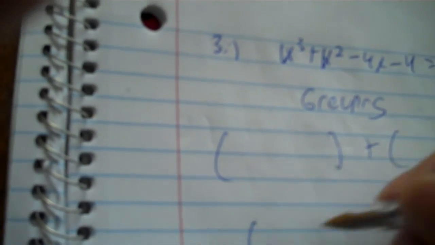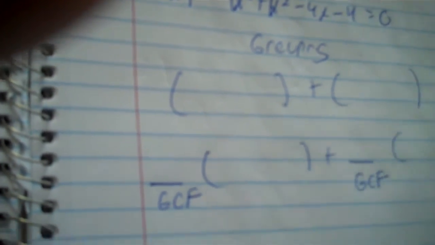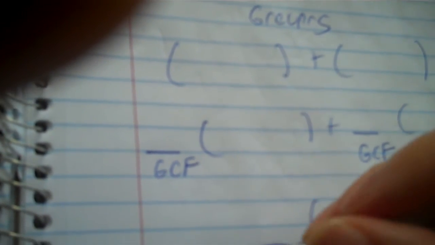Parentheses plus parentheses, then the same thing, just with little lines outside. Then line parentheses, and then not a GCF, put a little parentheses there. Equals 0. Okay, so you've got 1x to the third plus 1x to the second, then negative 4x minus 4, because that's a plus negative up there now.